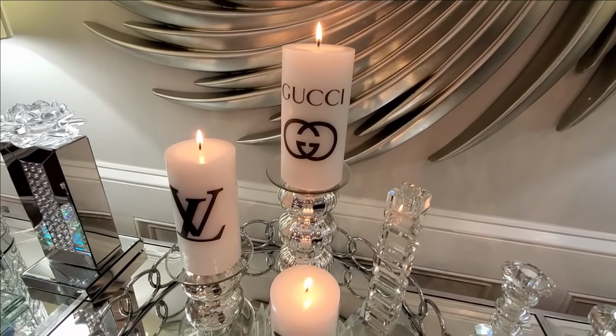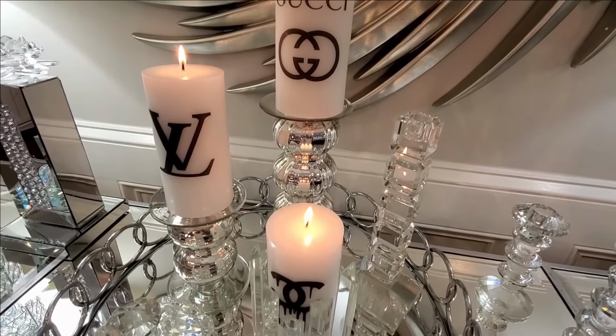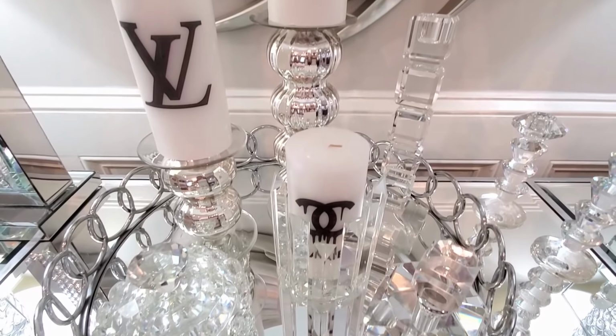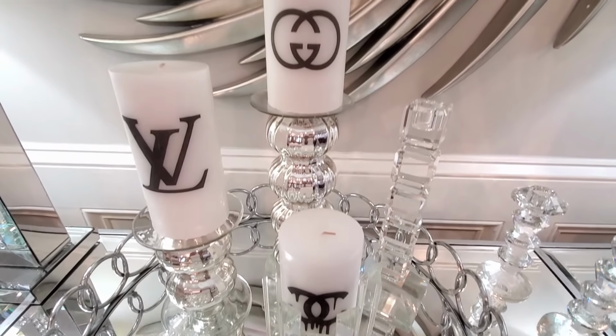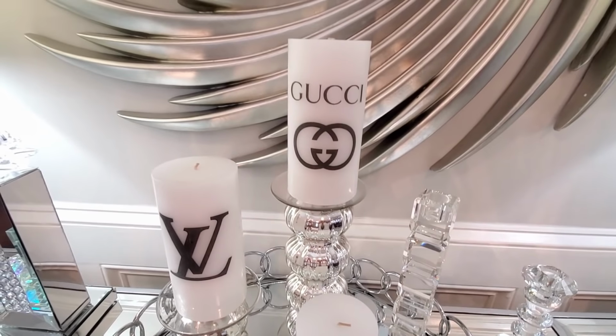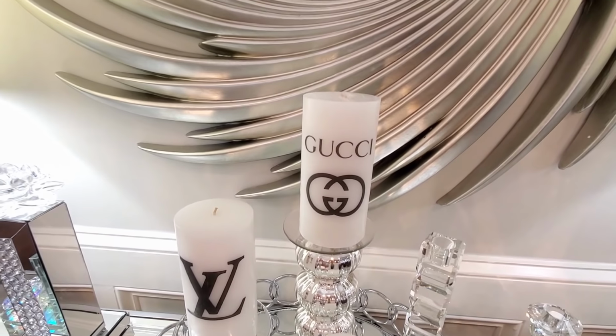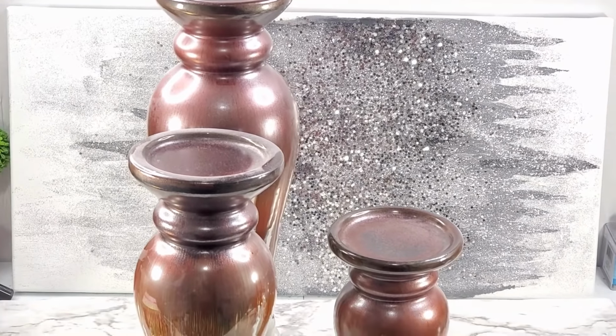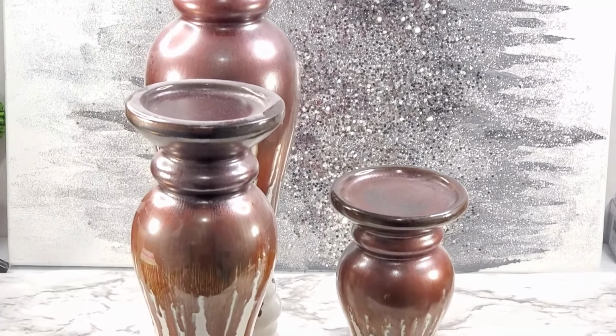You can do it on any wax candle and get the same result, color of your choice, scent of your choice, and it will work beautifully. Let me know in the comments what you thought of this DIY and which one is your favorite of the two. So moving on to the next DIY, I had these candle holders in my bathroom.